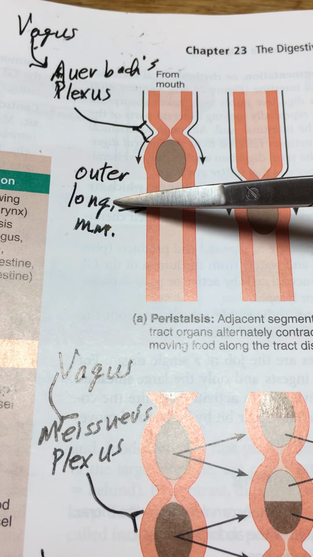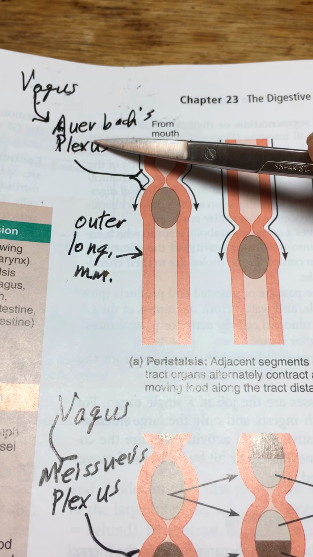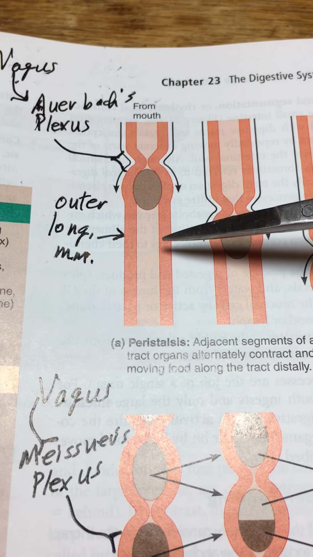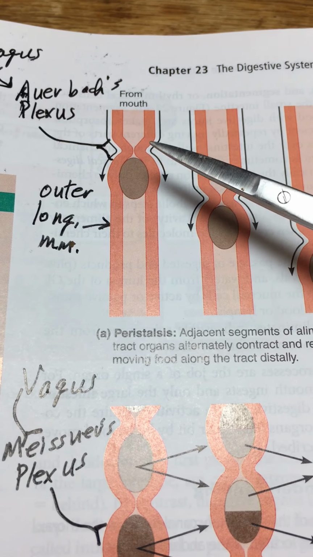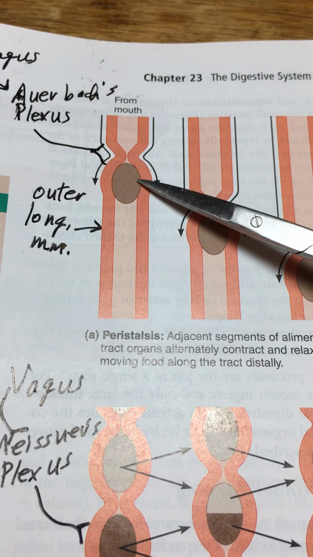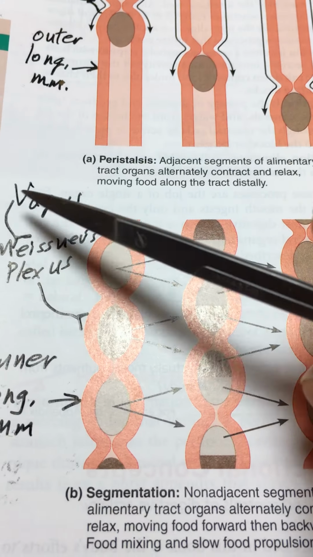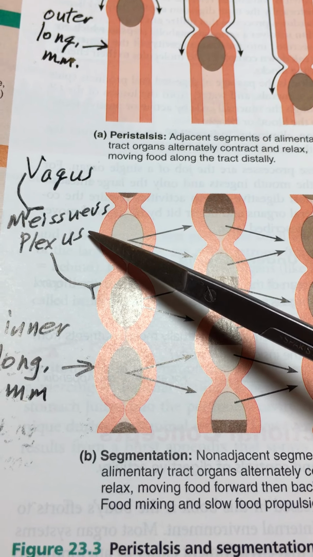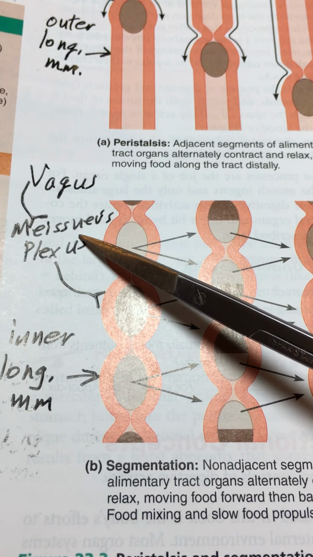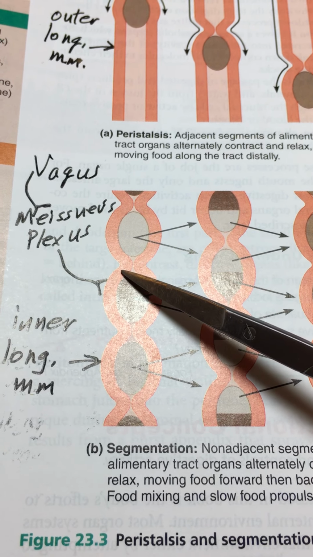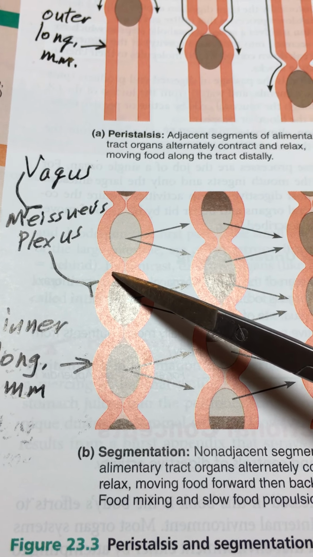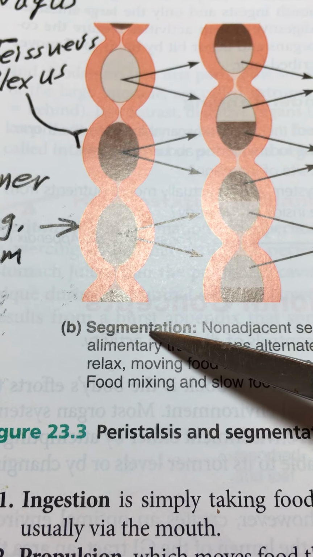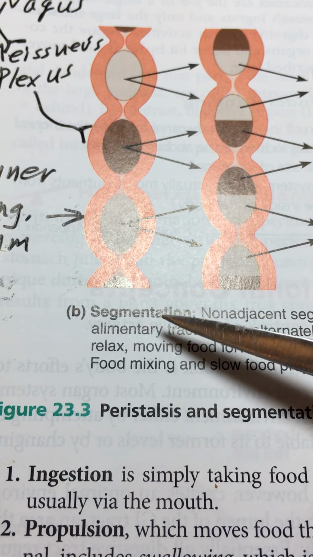For the outer longitudinal layer, we're going to be using the vagus innervating the Auerbach's plexus, and the Auerbach's plexus will innervate the outer longitudinal layer. And this layer is dedicated to the activity of peristalsis. Then we have the vagus, again, innervating deeper into the intestinal passageway, and it's going to be innervating Meissner's plexus, which innervates the inner circular layer of the musculature, and that's going to assist with something called segmentation. Segmentation is a mixing of the food.